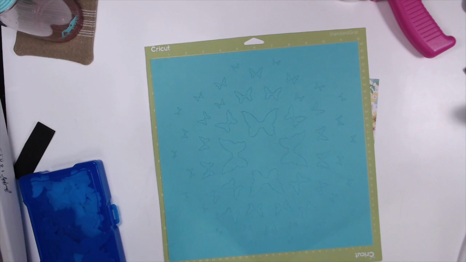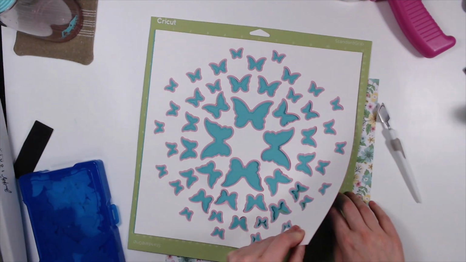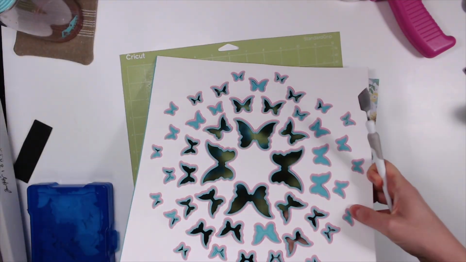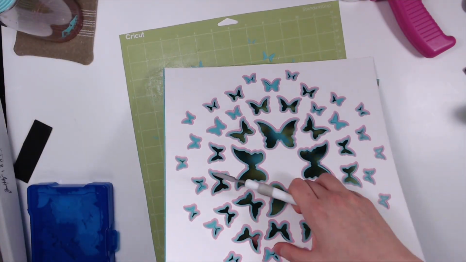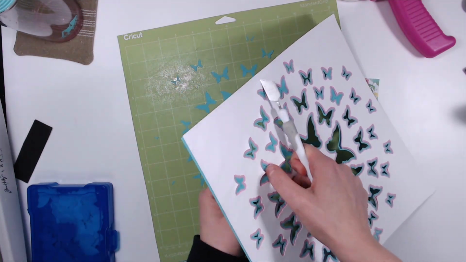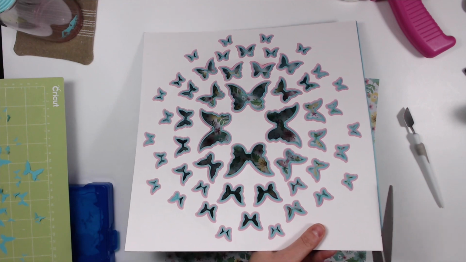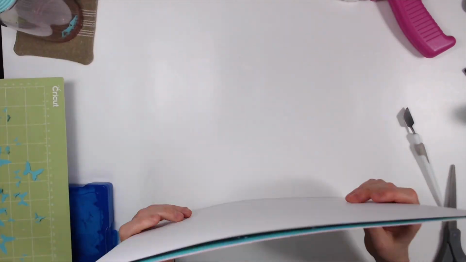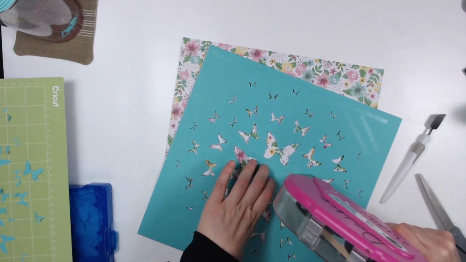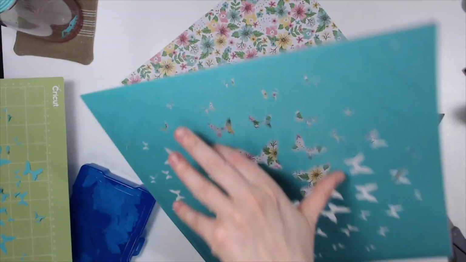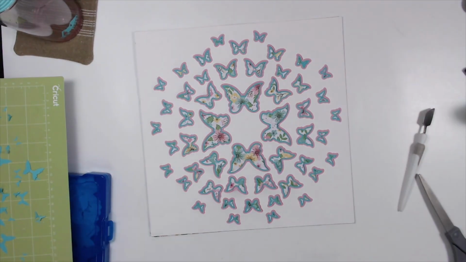So here you can see what I'm talking about. I already adhered the white and the pink together, and now I'm just using my mat to hold the blue one in place while I adhere the other two down. And all I did is used ATG and kind of went in between the best I could. And it did get a little bit off kilter, so you saw me trim a little bit off, and that was actually my fault. I kind of mismatched the butterflies.